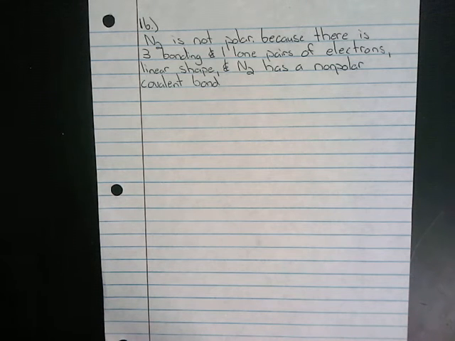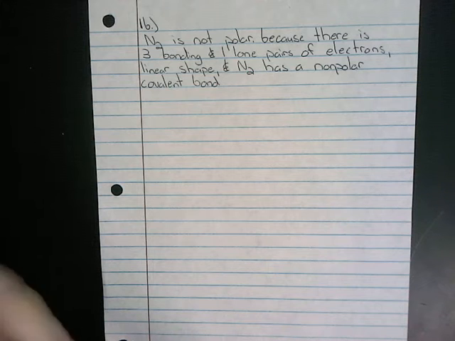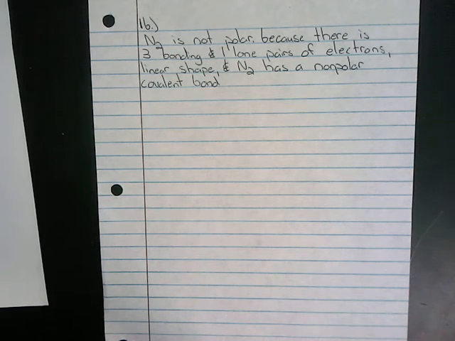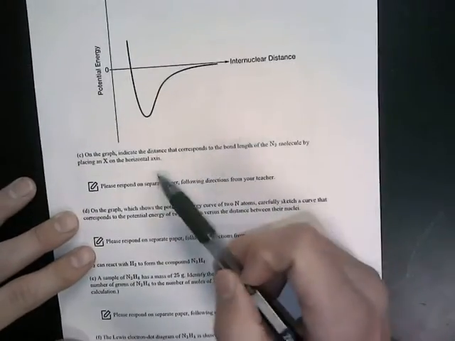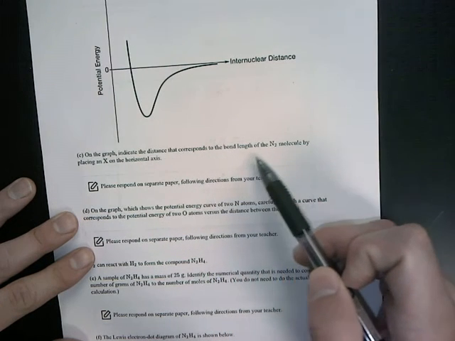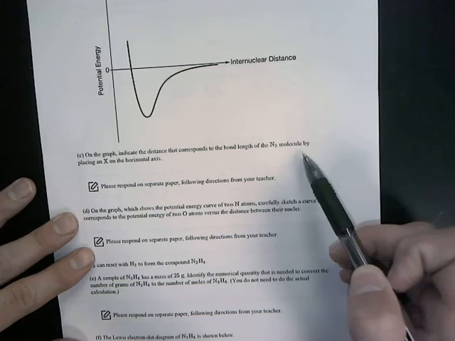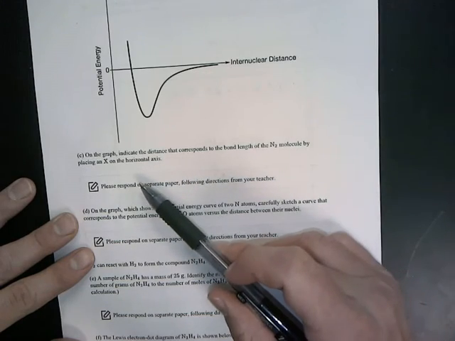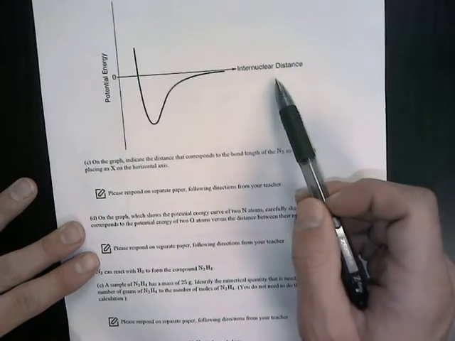So if we flip over here to our next set of questions, we're going to shift back over to the sheet here, and it talks about the graph here that corresponds to the bond length of the N2 molecule, and we want to place an X on that particular distance.